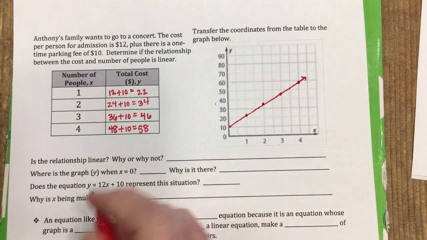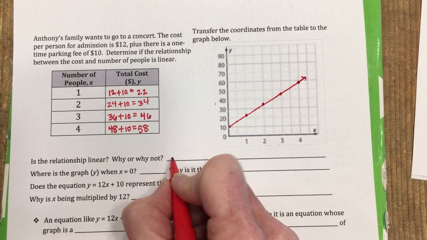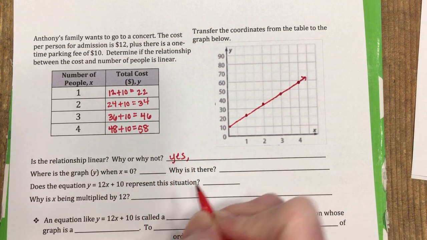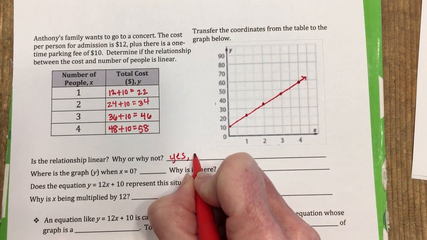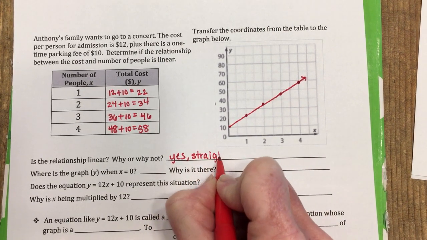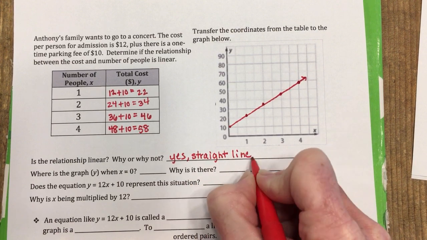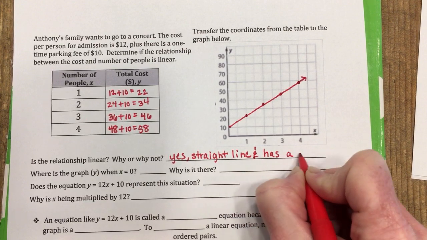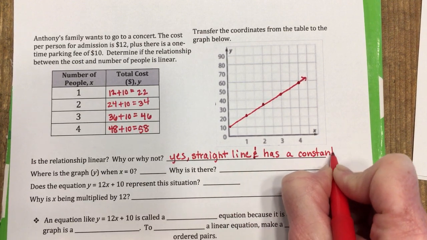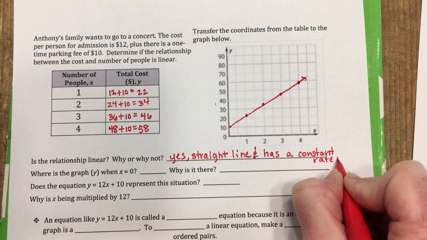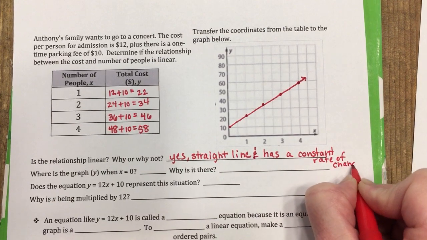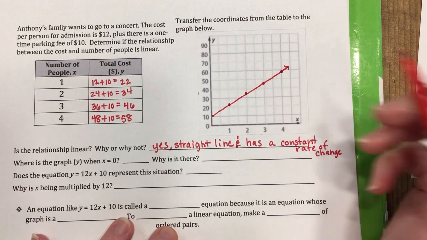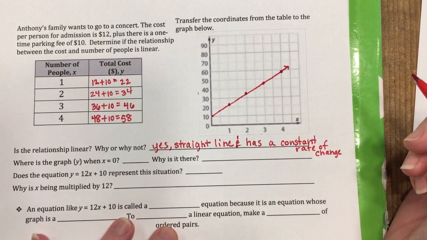So is the relationship linear? Yes, it's linear. And then why or why not? It's a straight line. The graph is a straight line, but it also has a constant rate of change. And really, the rate of change is a better way of determining that, because sometimes our graphs are not perfect.